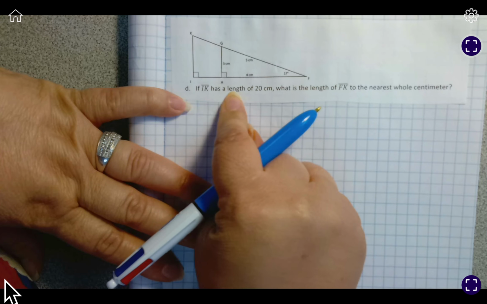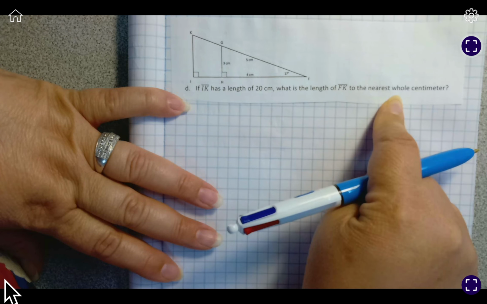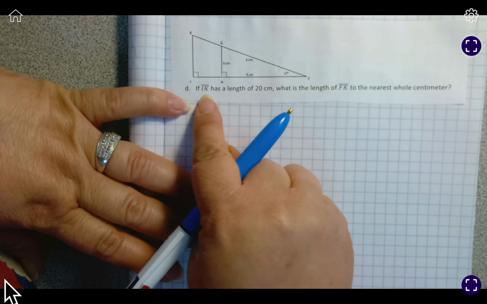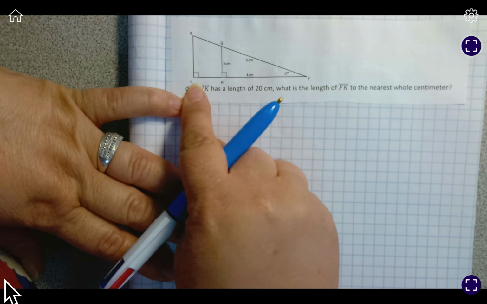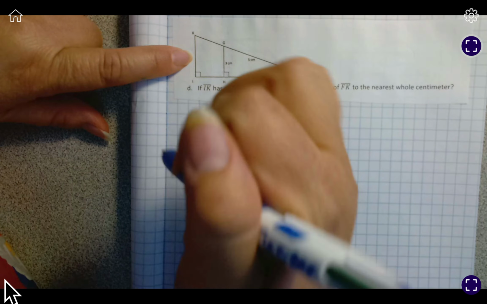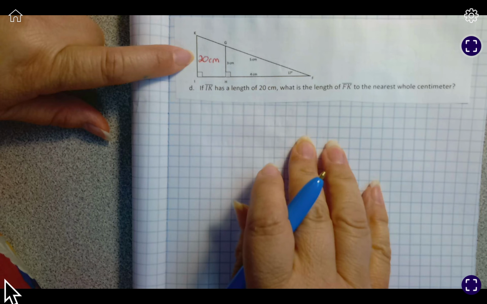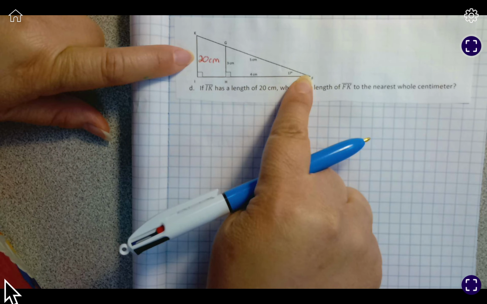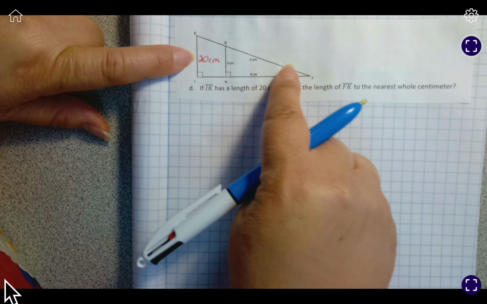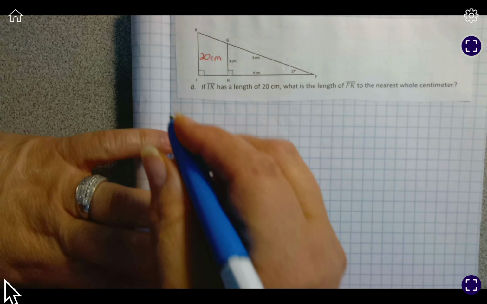length of 20 centimeters, what is the length of FK to the nearest whole centimeter? Okay, so we want to know IK has a length of 20, so this is 20 centimeters. We want to know FK, which is that one. So what we're going to do is use this information from this triangle to work on this triangle. So I'm just going to go ahead and draw the two triangles over again.